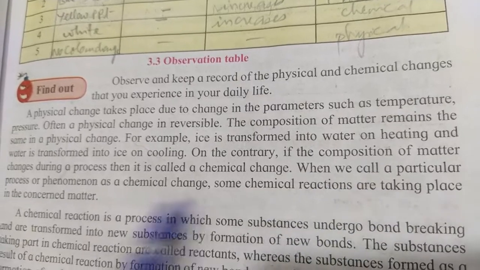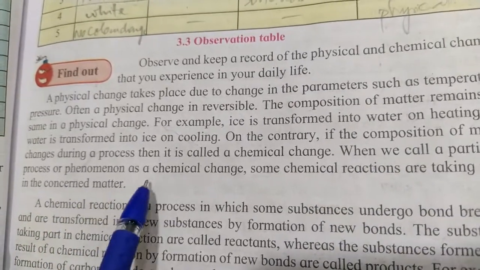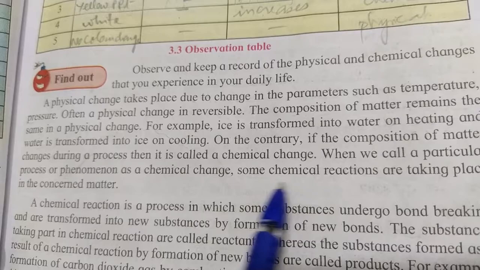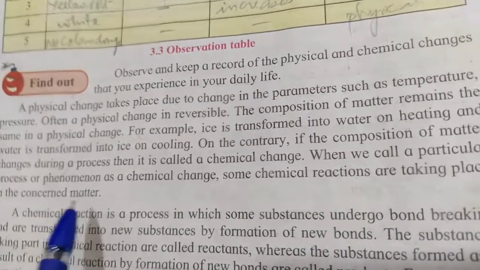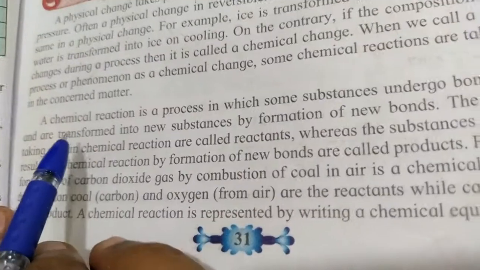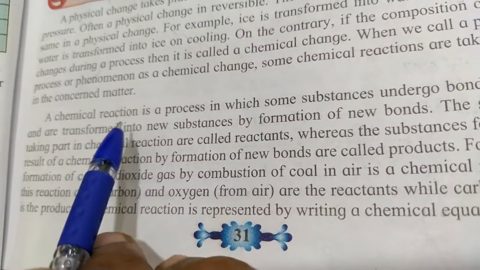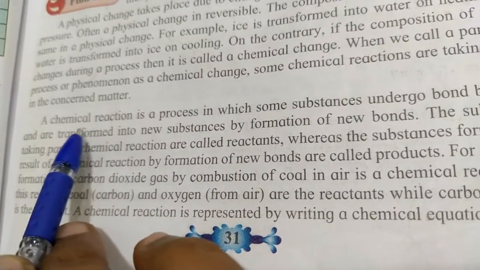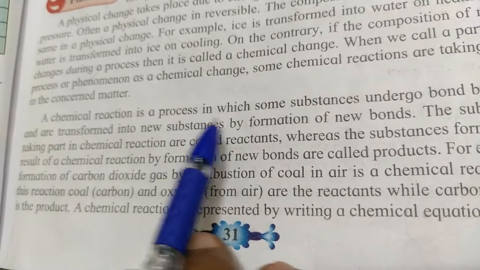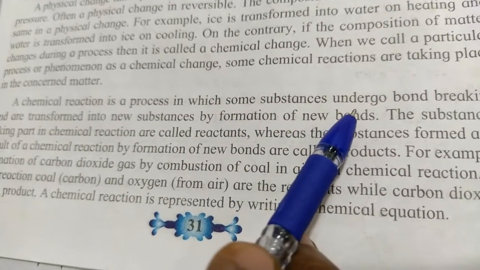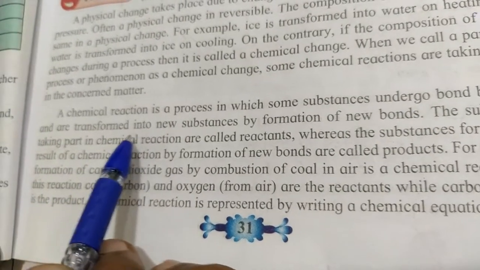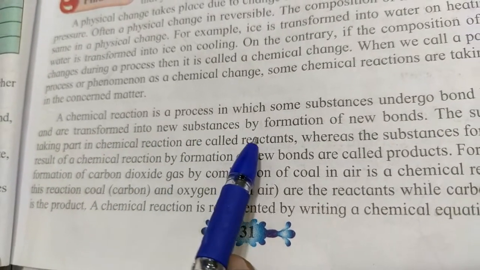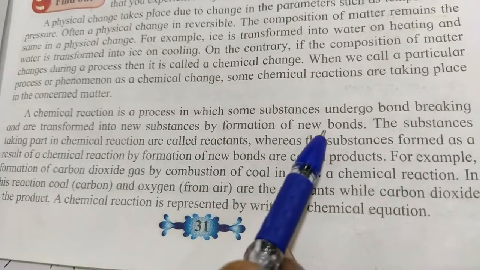When we call a particular process or phenomenon a chemical change, some chemical reactions are taking place in the matter concerned. A chemical reaction is a process in which some substances undergo bond breaking and are transformed into new substances by formation of new bonds.